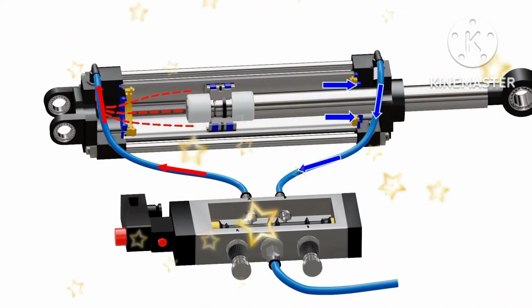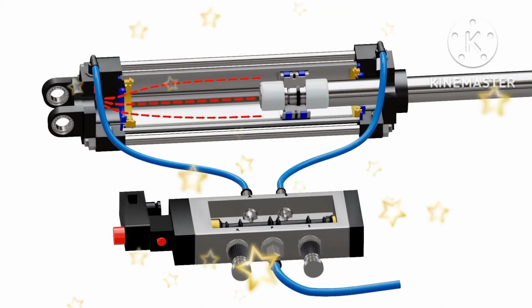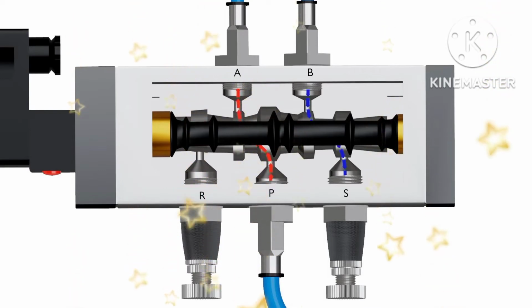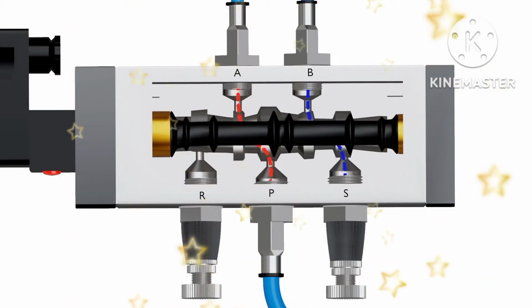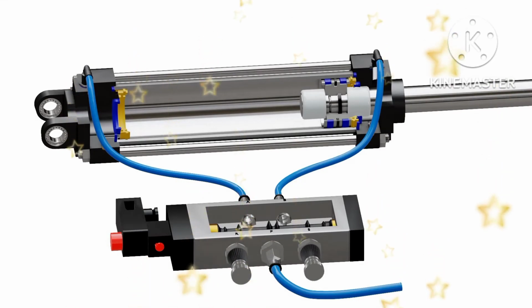This also pushes gas from the head end. This exhaust gas travels through the other hose and reaches the valve. The valve directs this gas towards port S and allows it to escape through a pneumatic muffler. The gas muffler helps reduce any noise produced during exhaust. The process we just observed is the extension stroke of actuator.